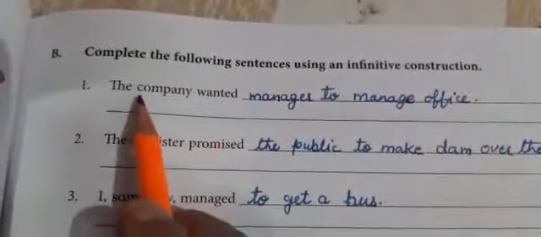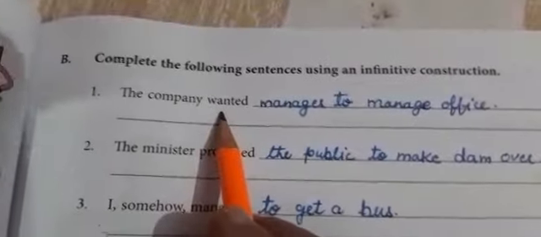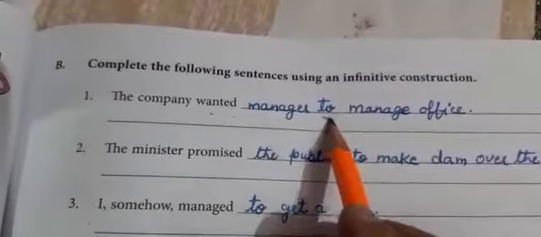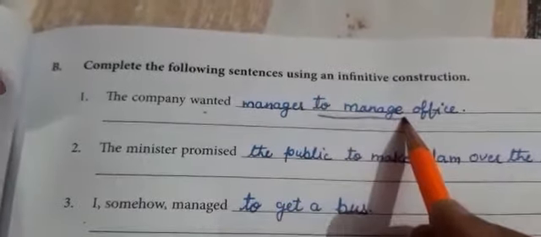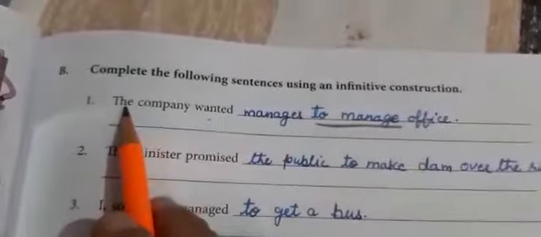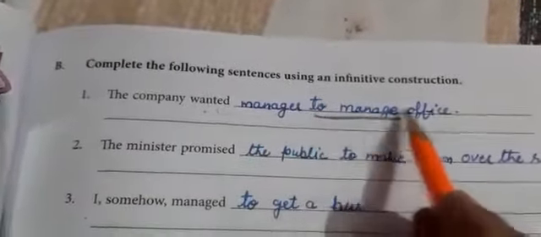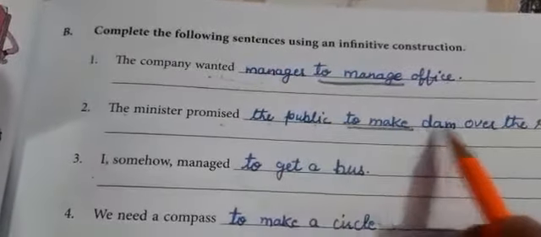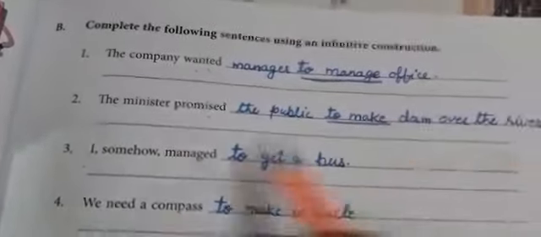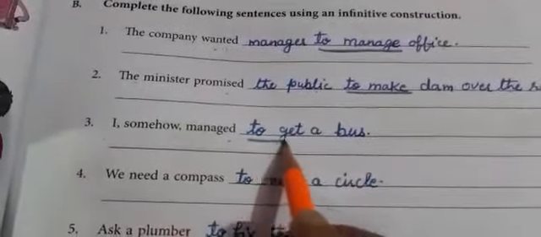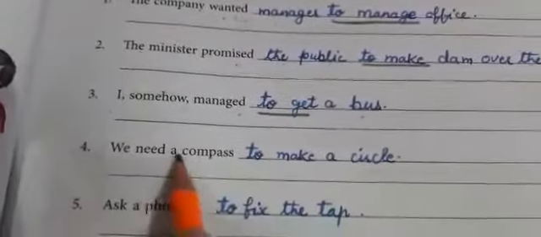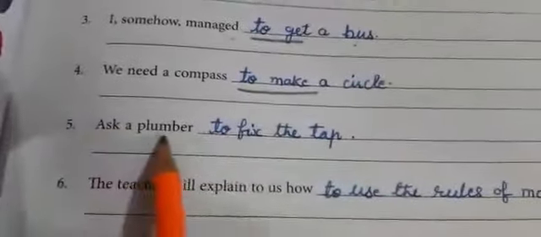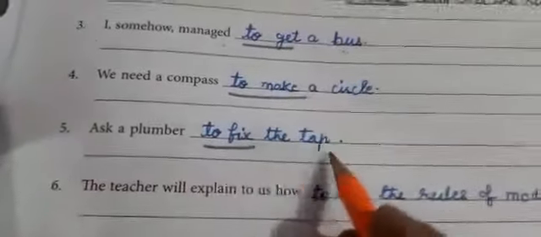And now complete the following sentences using an infinitive construction. There are some incomplete sentences, and we will complete these sentences by using to and verb. It means infinitive verb. The company wanted a manager to manage the office. The minister promised the public to make a dam over the river. I somehow managed to get a bus. We need a compass to make a circle. Ask a plumber to fix the tap.